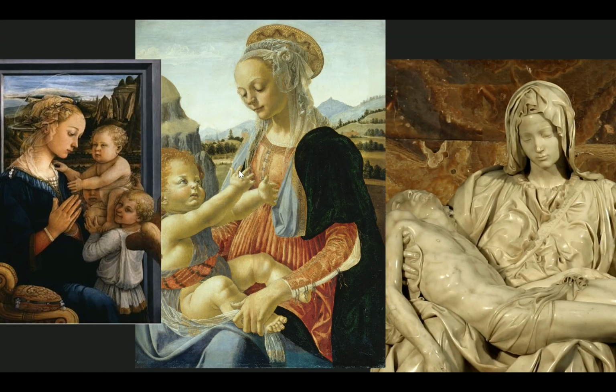Now let's compare other depictions of Christ. I skipped over this one. This is a Verrocchio. Here's our Fra Lippi. And these interactions between them. Here, she's not looking directly at Christ. There's this real sense of contemplation. Because remember, the idea is that she knew what was to come even before birth.